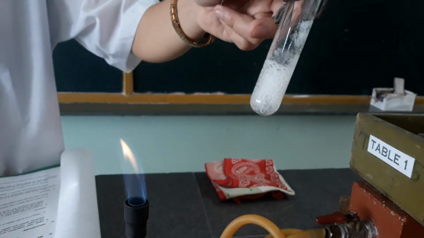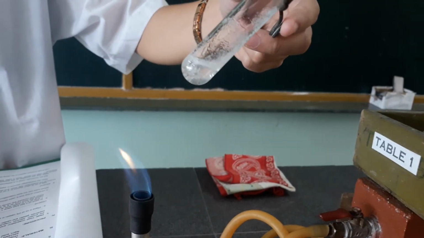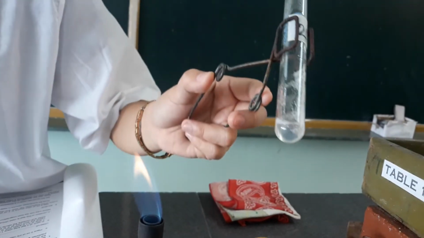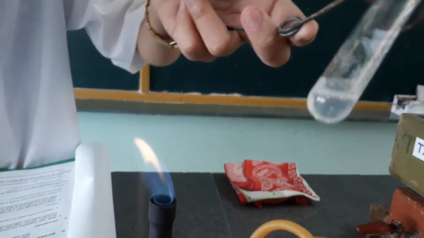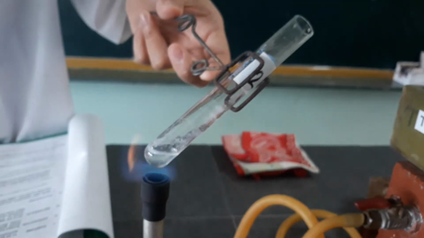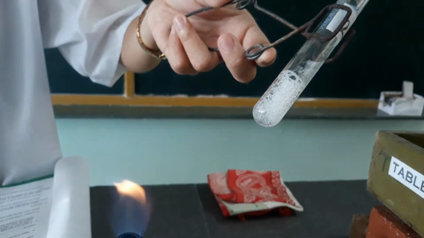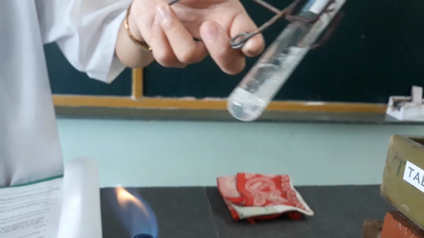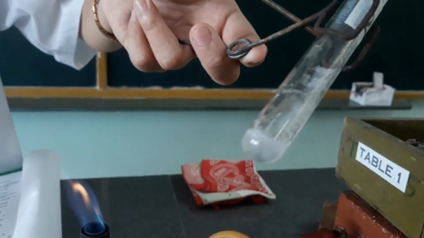Compared to the first one, it seems that it produced more bubbles, and I think there's a formation on the side of the test tube. So this is for the second test tube.